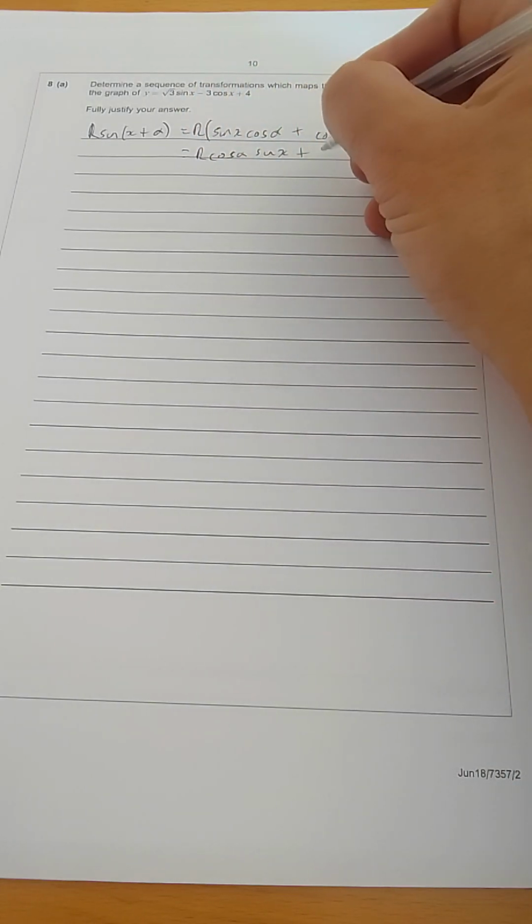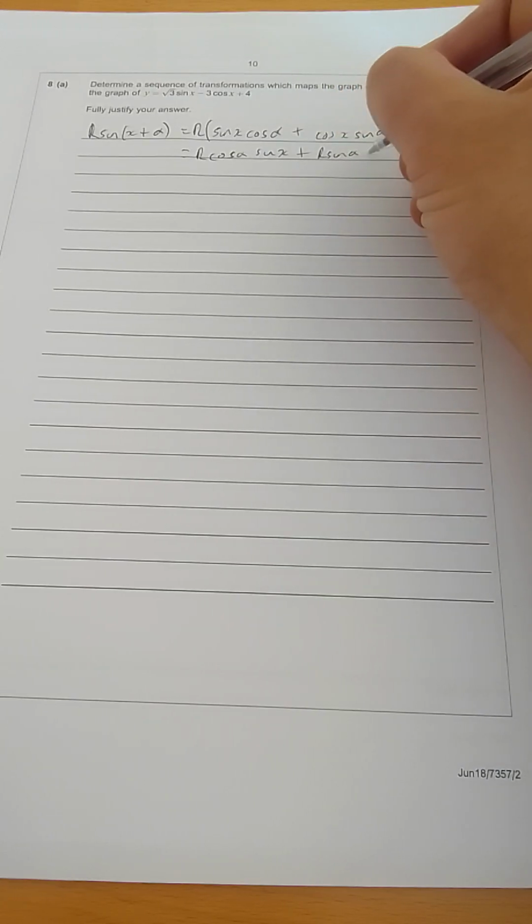If we go another step, first of all we can expand the brackets, and since r is a constant and cos alpha is a constant, we'll put the cos alpha and the sine alpha first in each part of the expression. So we could write this as r cos alpha times sine x plus r sine alpha times cos x.